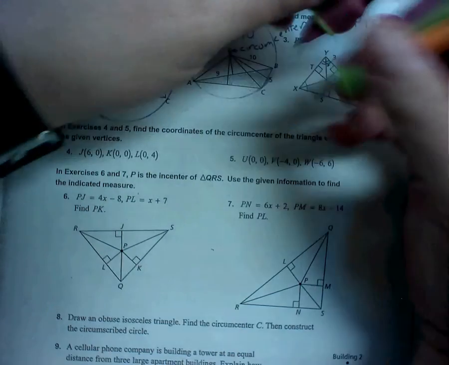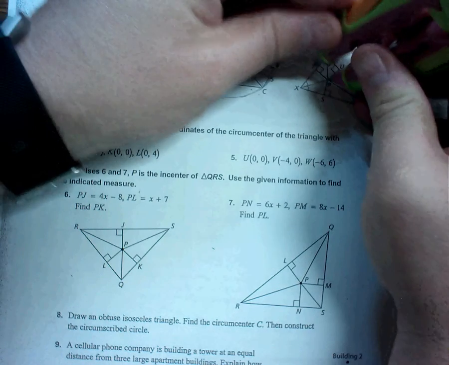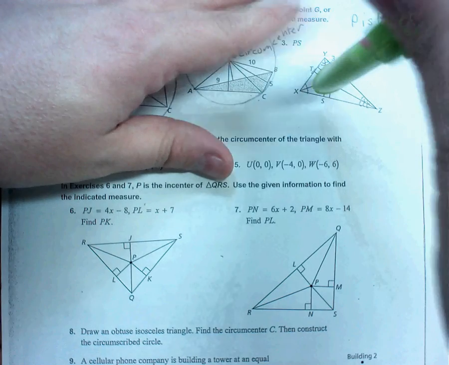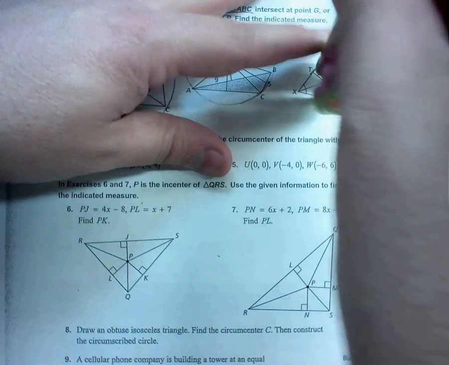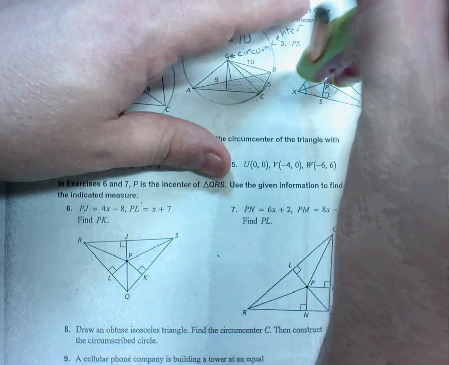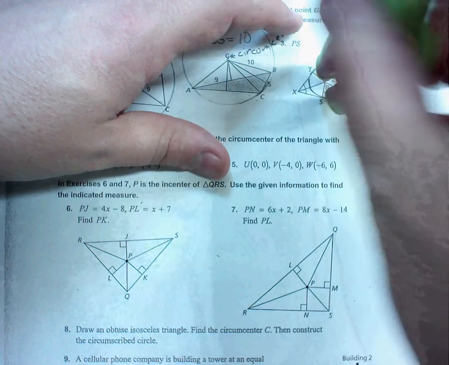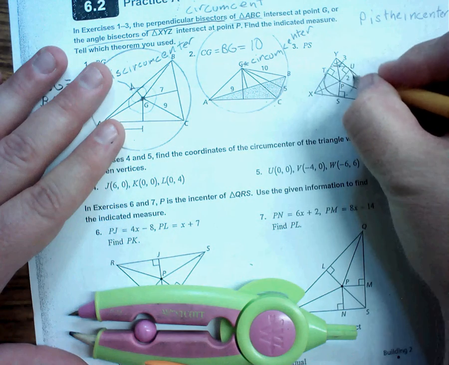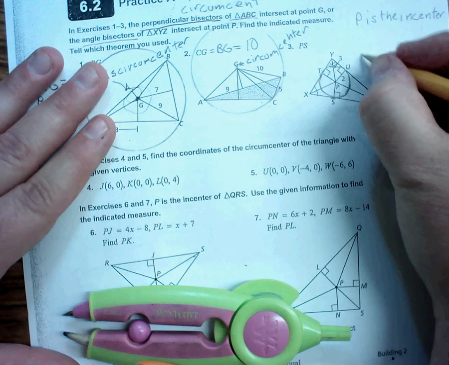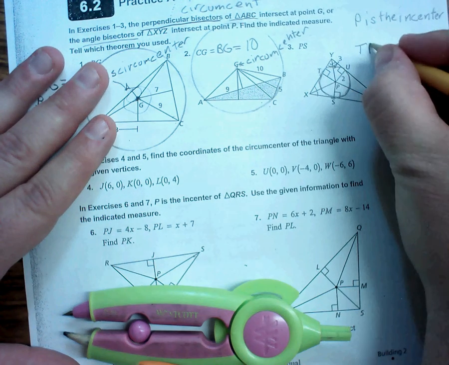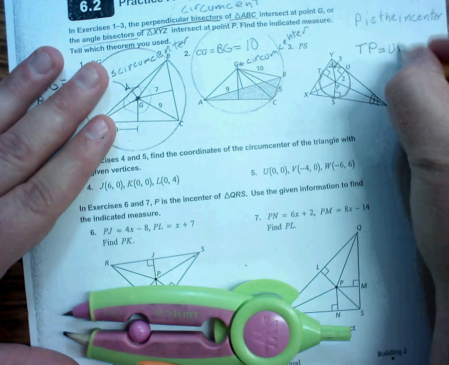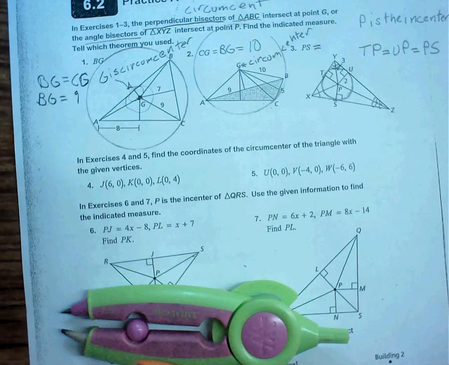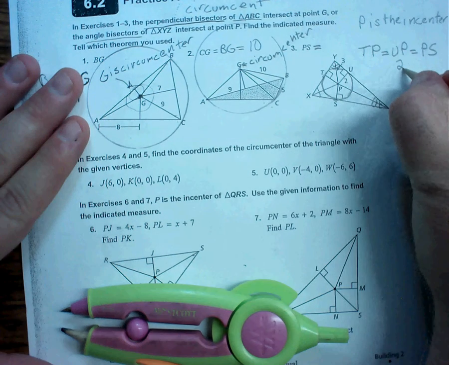So now because P is an incenter, if I take my compass, and this is going to be hard because it's a small circle, it should draw a circle. Okay, let me finish drawing my awesome circle. So I have this circle. Because it's the incenter, that just means that TP is congruent to UP is congruent to PS. And since they're asking us what PS is, we know that UP is equal to 2.